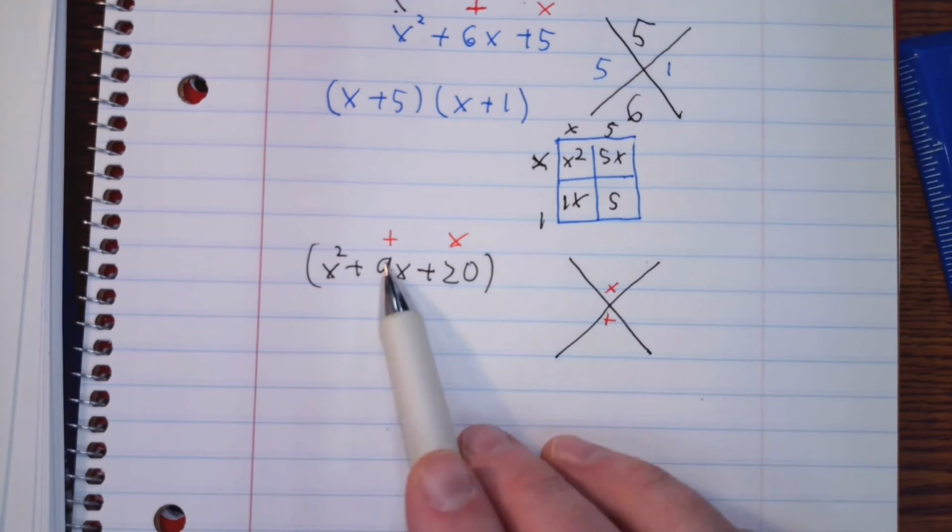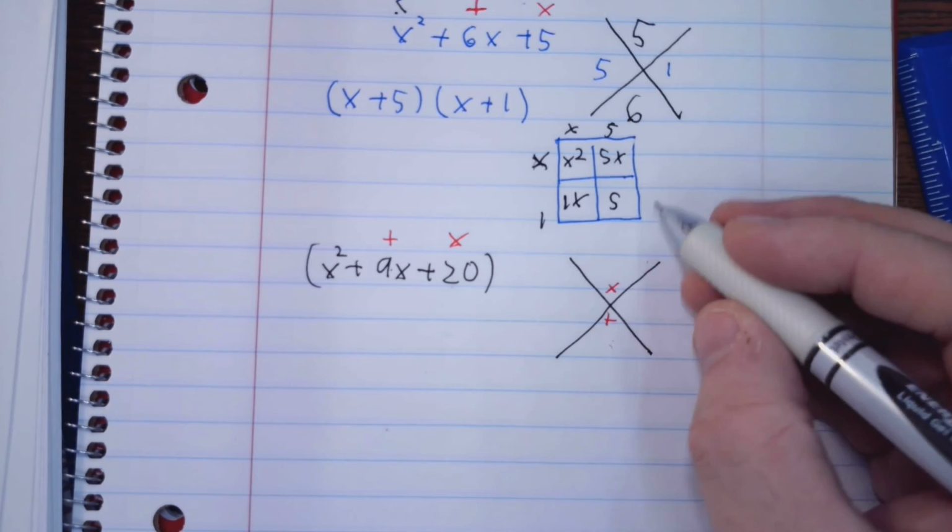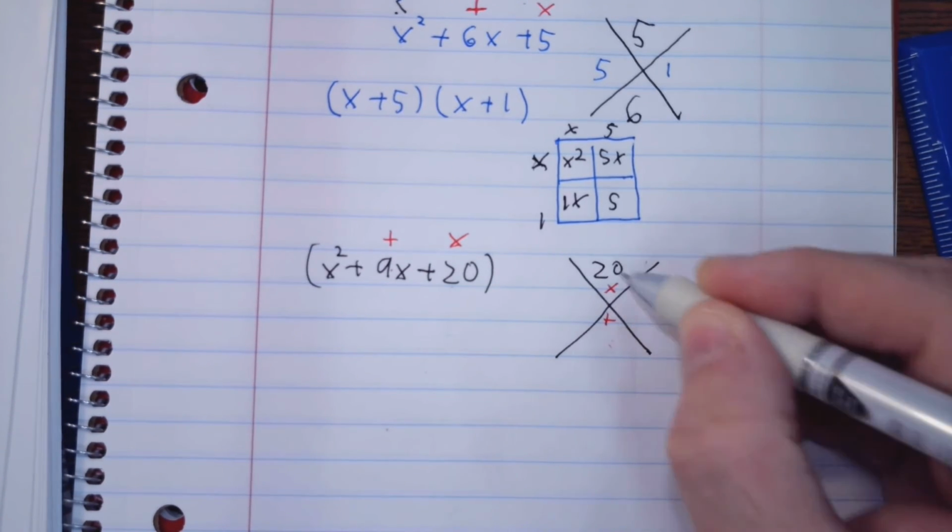Times goes on top, plus goes on bottom. Okay. So times is 20, plus is 9.